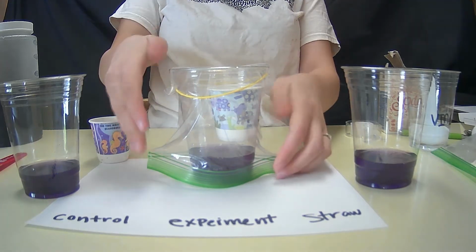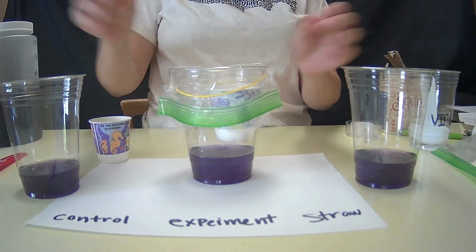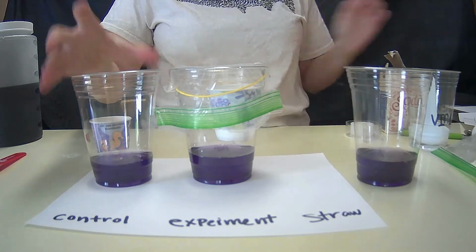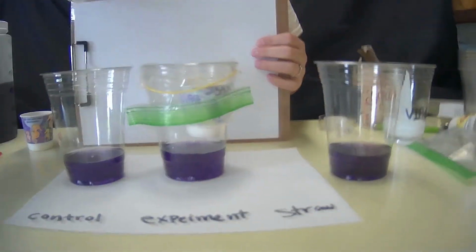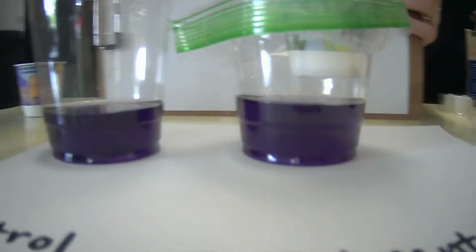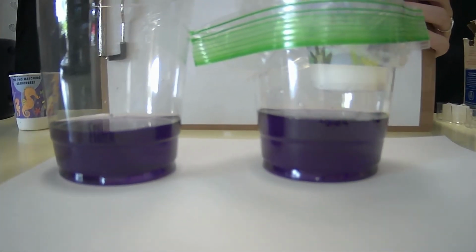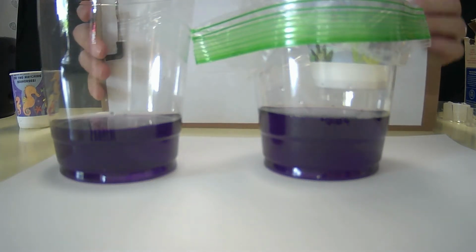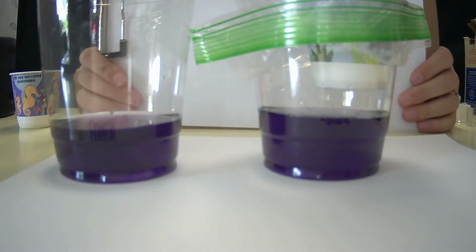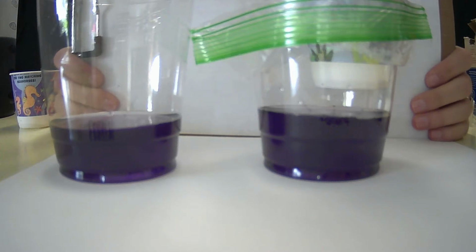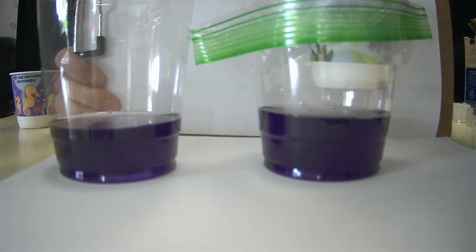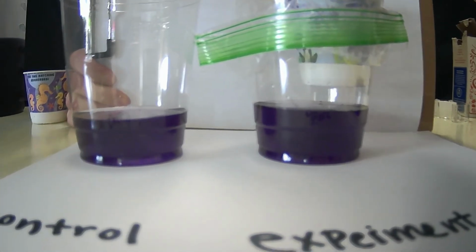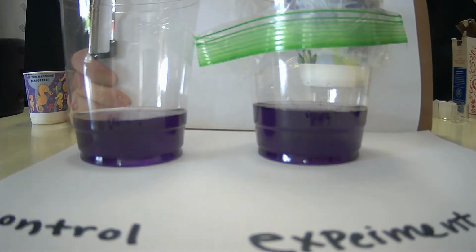We got it that time. So now we're going to watch the color change, and it helps if you have a white background on the back. This process might take a little bit of time, so just be patient and let the reaction happen. Sometimes it might take up to 5 minutes, so you guys can just set these aside, but make sure that none of the vinegar and baking soda mixture gets into the cabbage water, otherwise you won't have an accurate experiment.